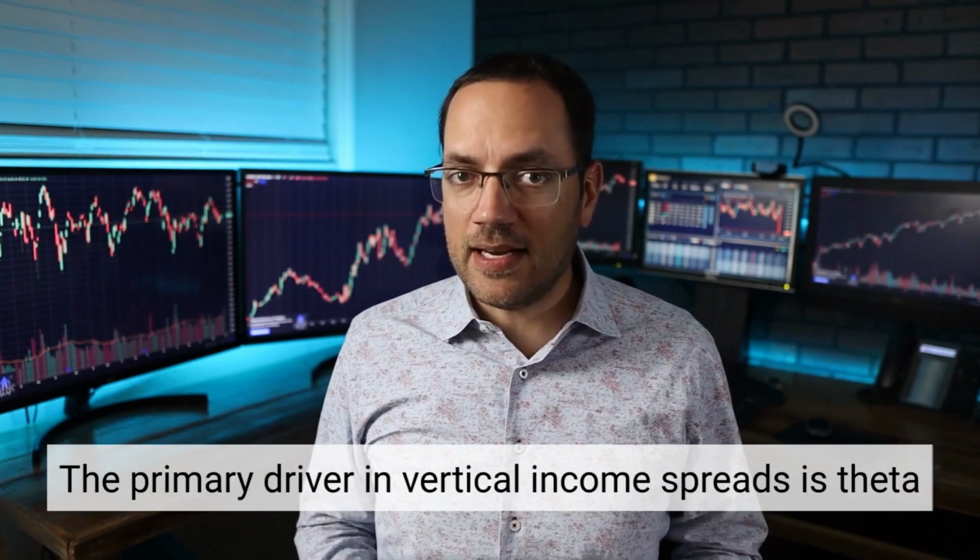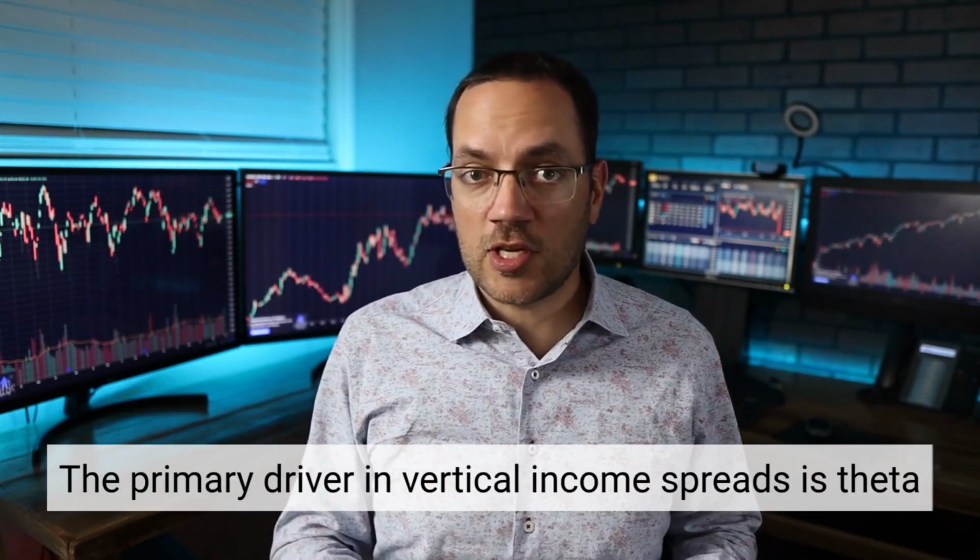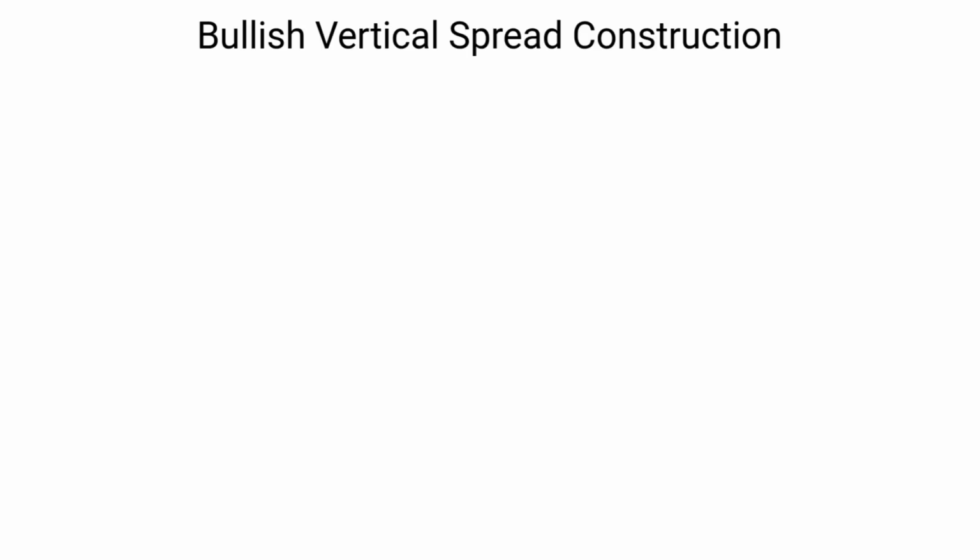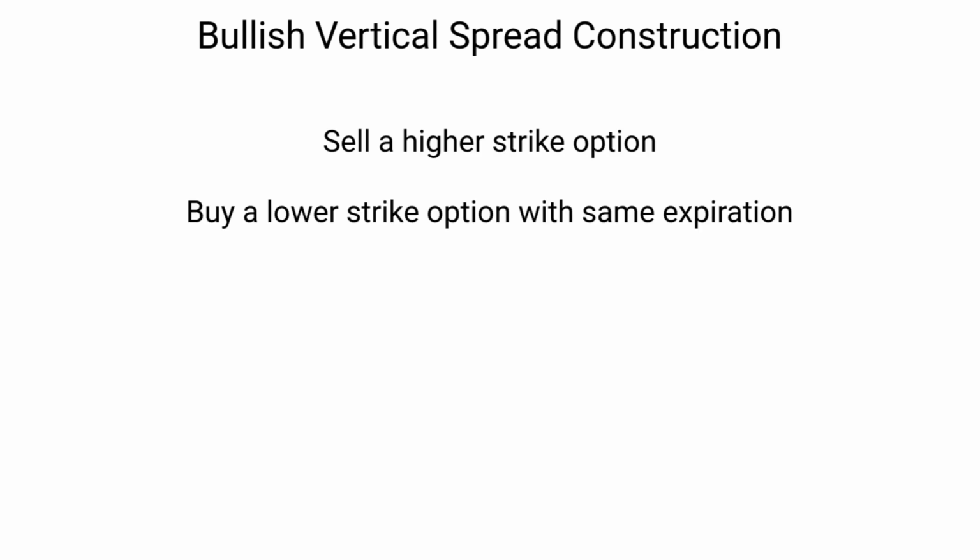The main idea of using vertical spreads to create income is to profit from time decay. Remember, the Greek that measures the rate of time decay is theta, and since options that are closer to the stock price have a higher theta than options that are further from the stock price, we're going to sell an option that is closer to the current stock price and hedge our sold position with an option that is further from the stock price. Bullish vertical income spreads are constructed by selling a higher strike option and buying a lower strike option with the same expiration.